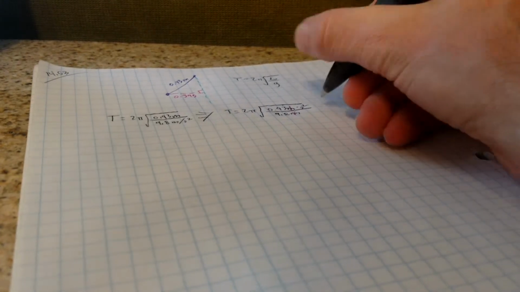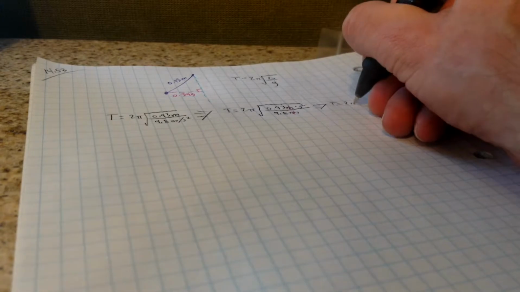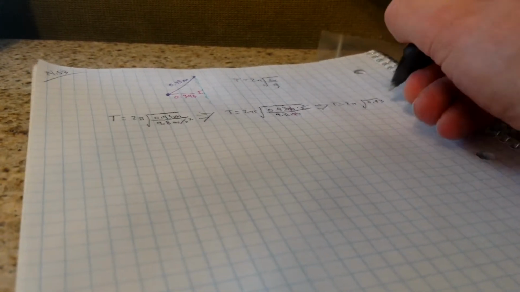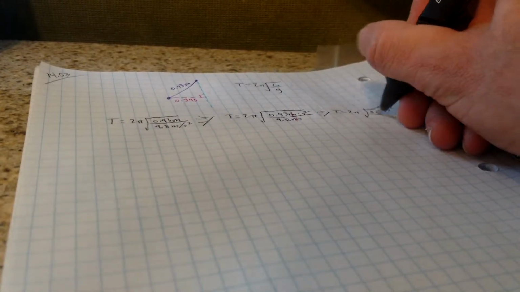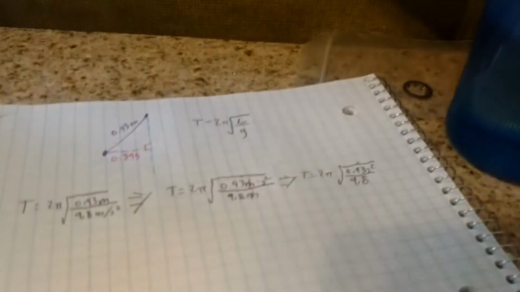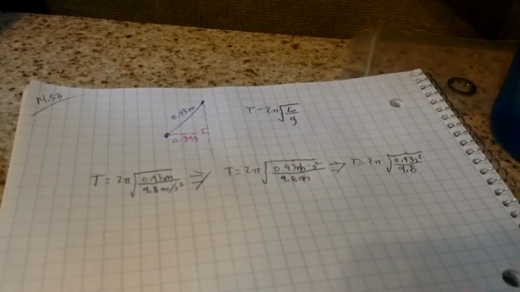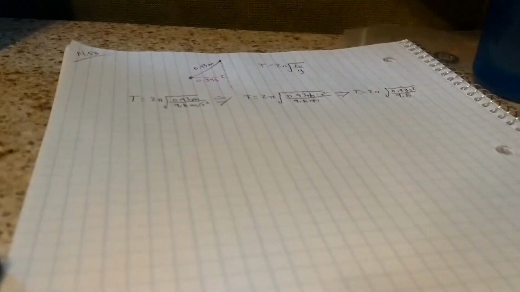T now equals 2 pi times the square root of 0.93 s² over 9.8. So now you can see we've already started a little bit on our workflow. And so now we're going to clean those numbers up.